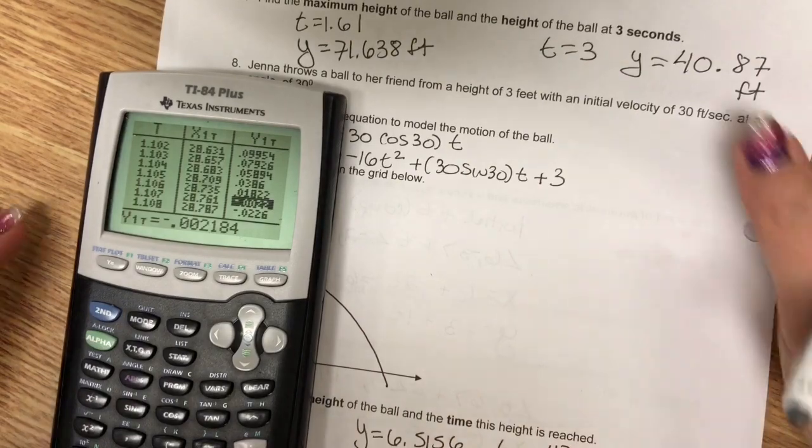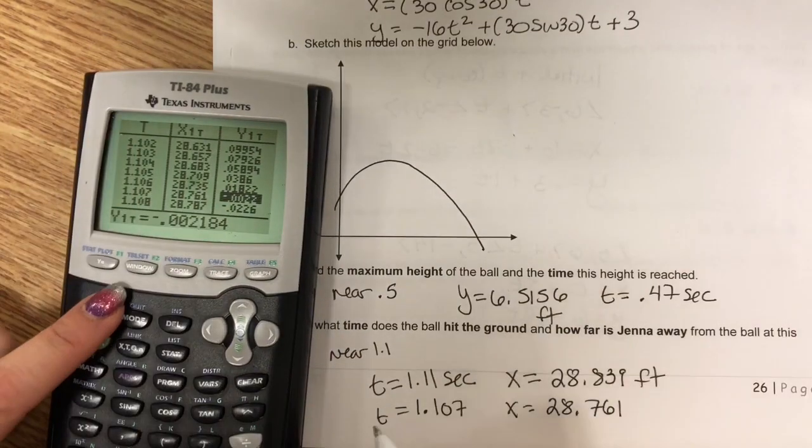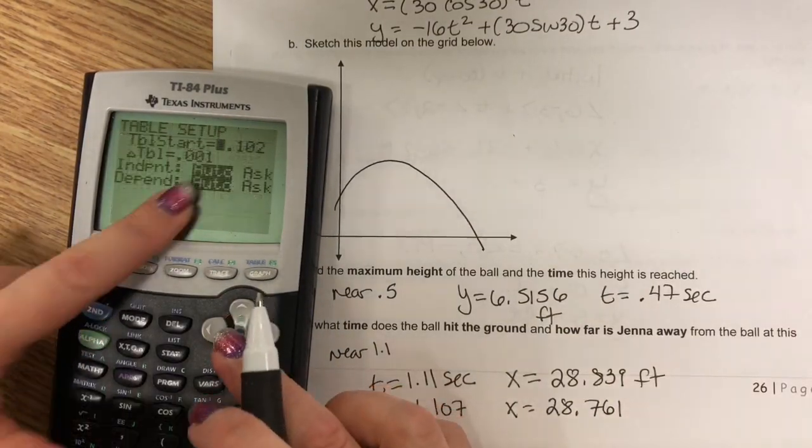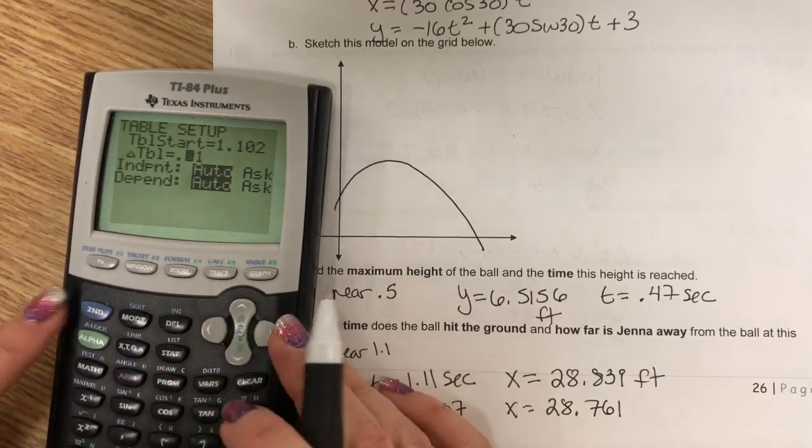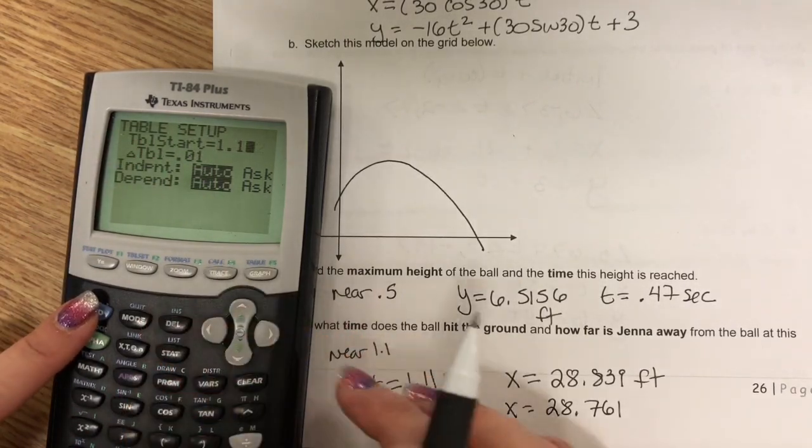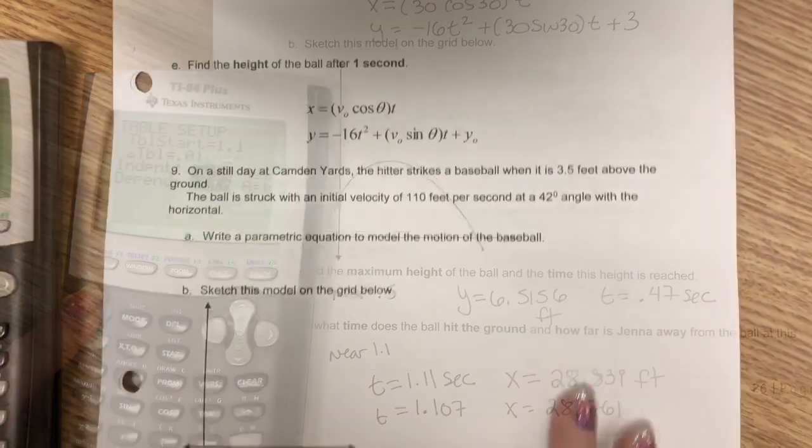Oops, oh, you can't see some of that. If you just do the 0.01, you don't have to do 0.001. If you just do 0.01, that should be fine. I was just curious. Forgot E was up here.